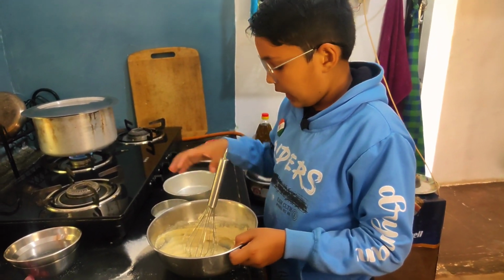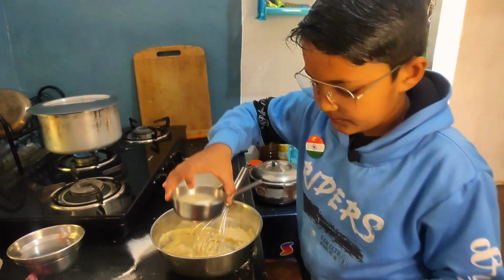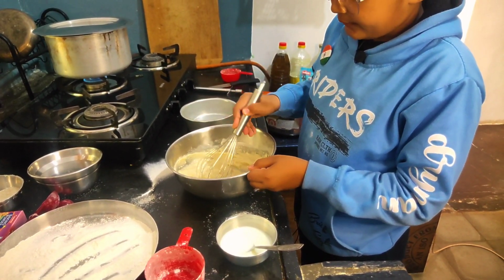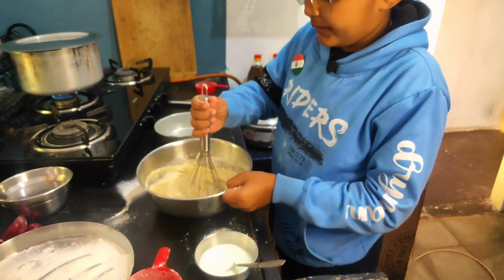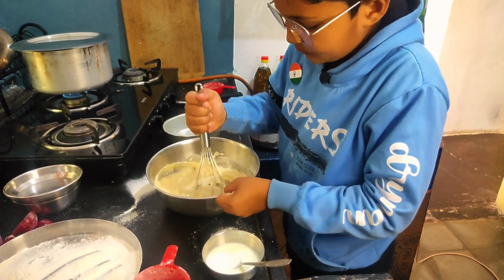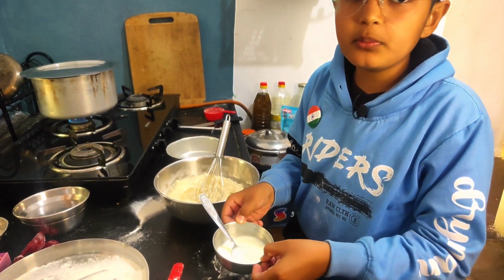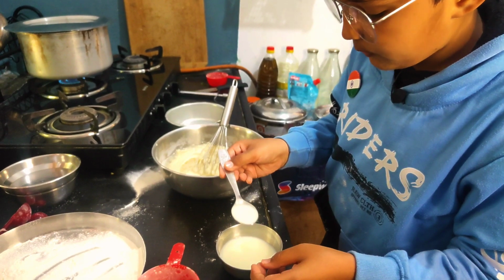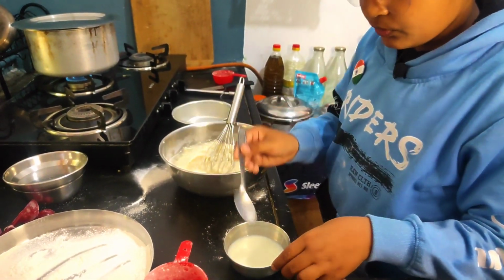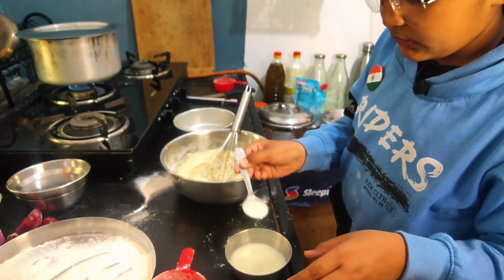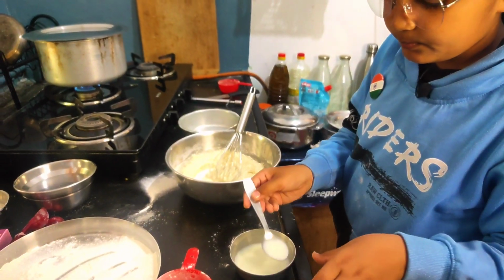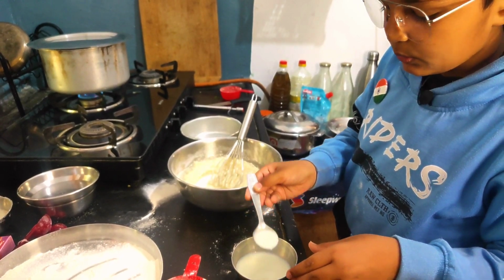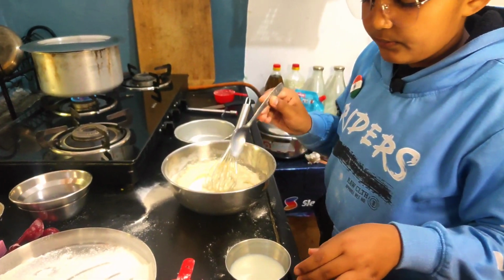So now we will use milk to make it very light, because now it is too heavy. First we will pour 4 spoons of milk. We will not be in a hurry because it can overflow. First we will use 4 spoons of milk, and then we will think about more.